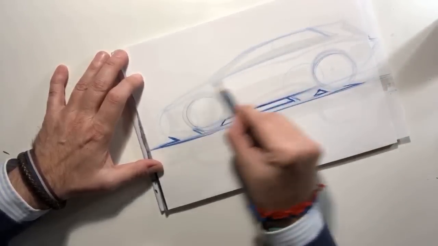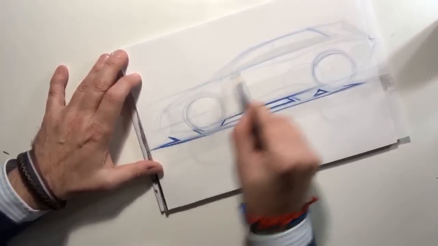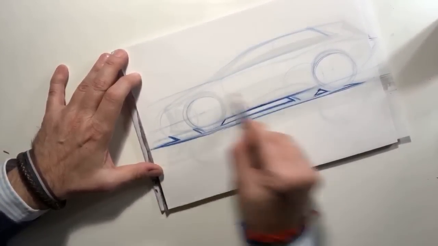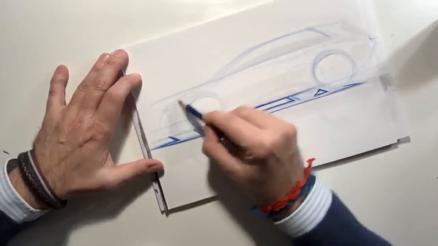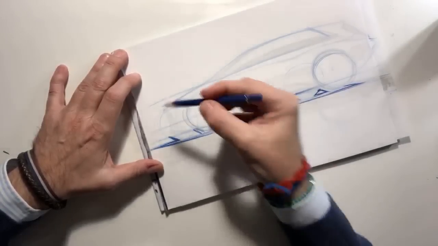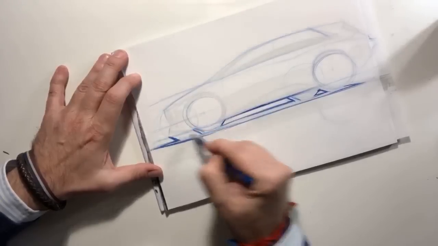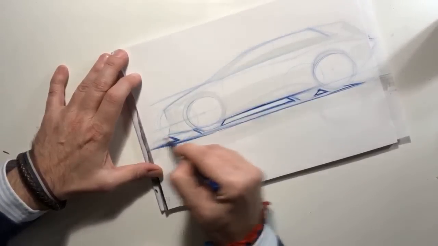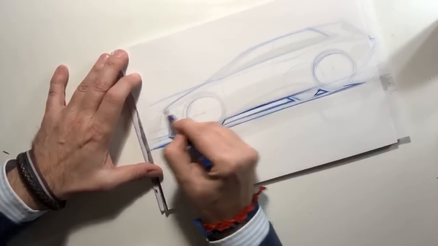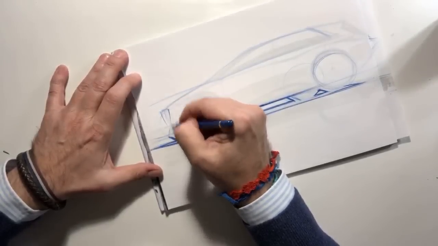And now I'm starting to try to put those lines, you see? And I have the other center section, the front hood, where I had my logo here, okay? Which will have a logo, and now we're gonna see it, the logo.